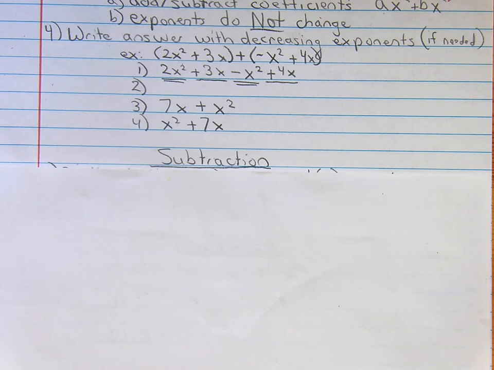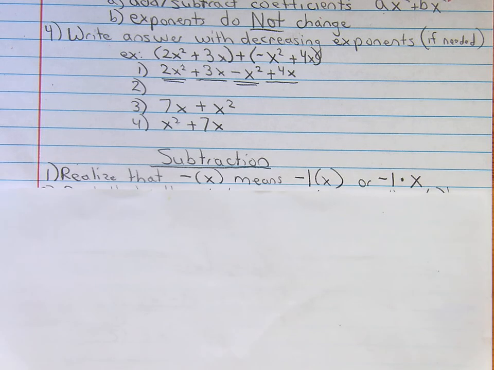So subtraction. What you're going to find is subtraction is going to add a few extra steps, but other than that, it's going to follow basically the addition, and I'll talk about that in just a moment. So step 1 is to realize that when you have a negative or a subtraction of a parentheses, whether it's a monomial, a single x, a binomial which has 2 terms, a trinomial with 3 terms, whatever it is, that subtraction sign means times negative 1.